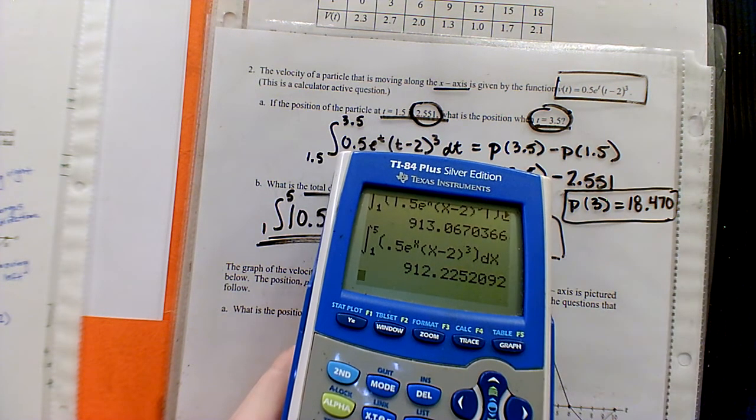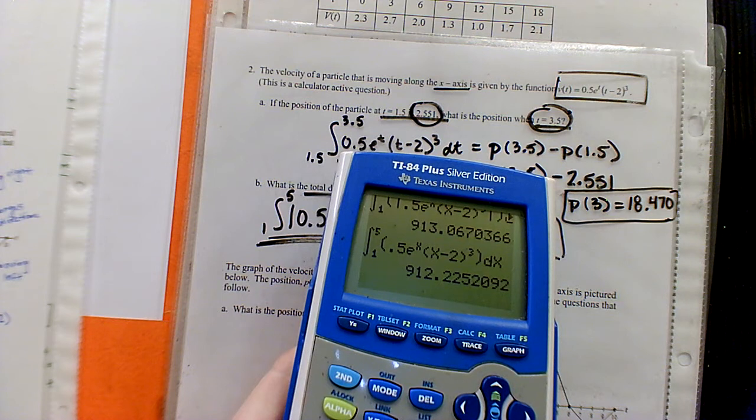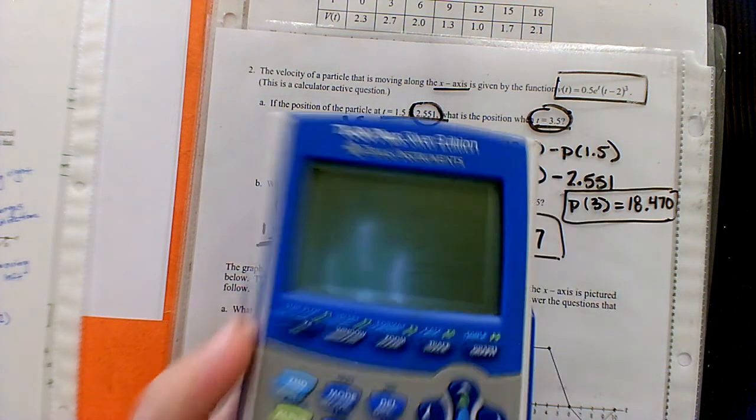So by analyzing those two, we know it changes direction somewhere. We don't know where. We're not going to find out. We could if we wanted to, but at least we know there is a change of direction at some point. All right, let's try some more.